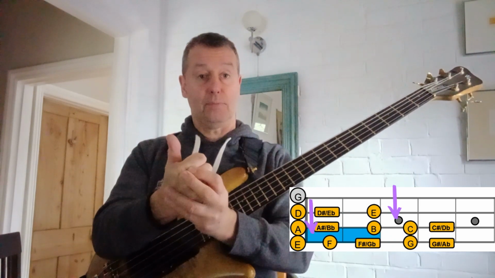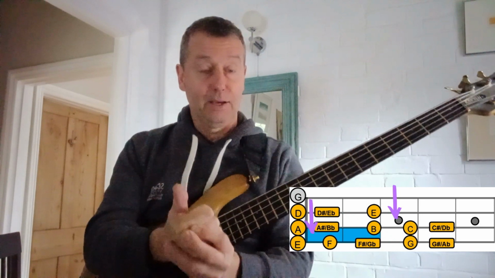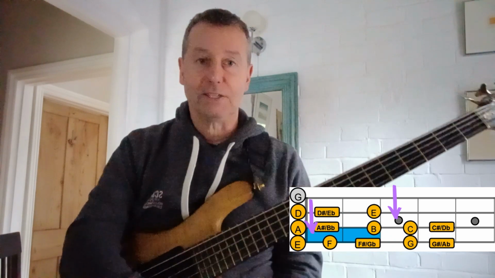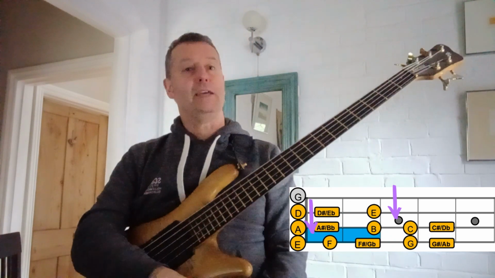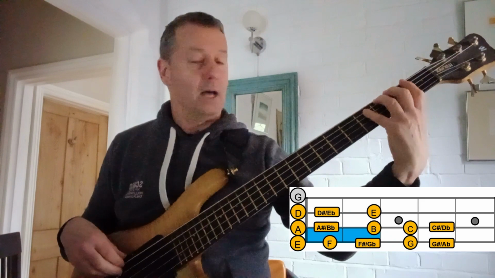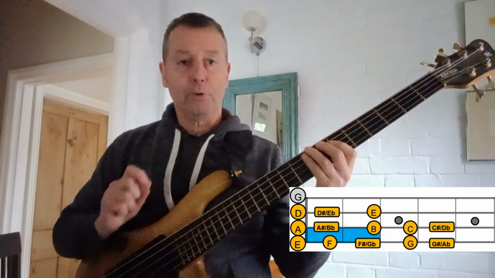You're not going to get an E sharp, you're not going to get a B sharp, you're not going to get an F flat, you're not going to get a C flat. Everything else, D flats, G sharps, A sharps, G flats, whatever you want. So that's the important thing to remember.